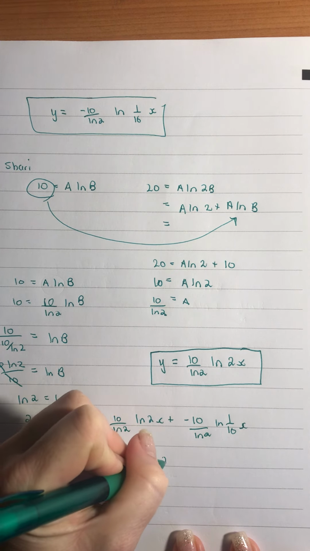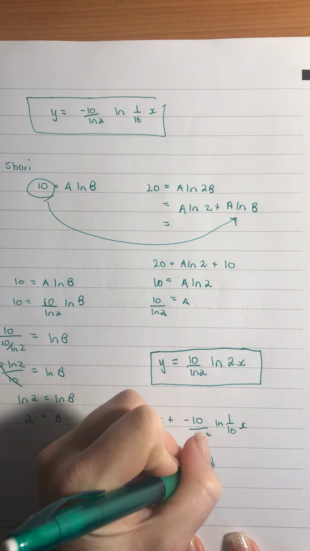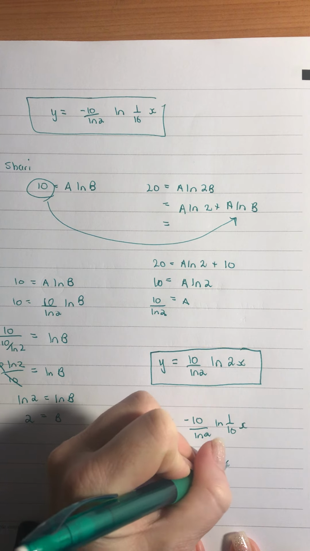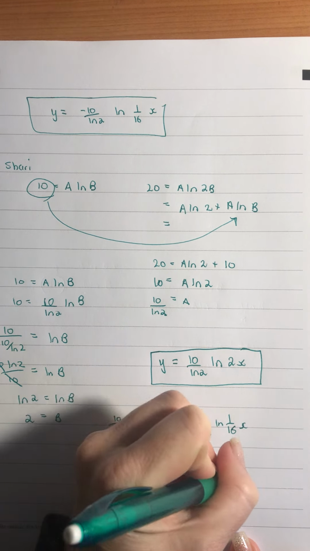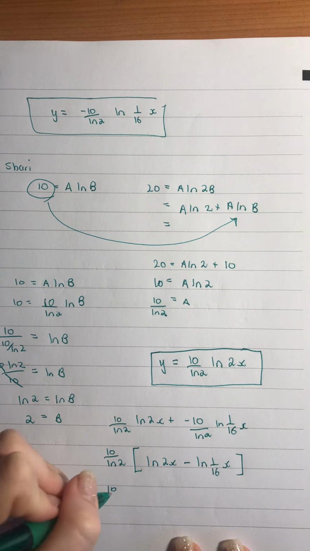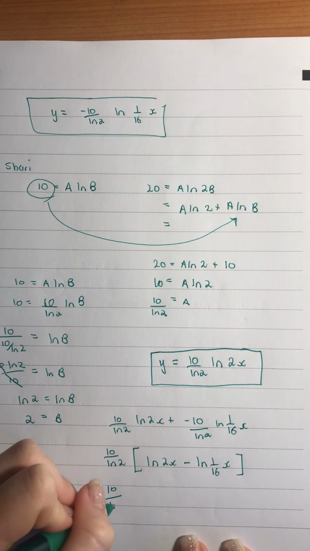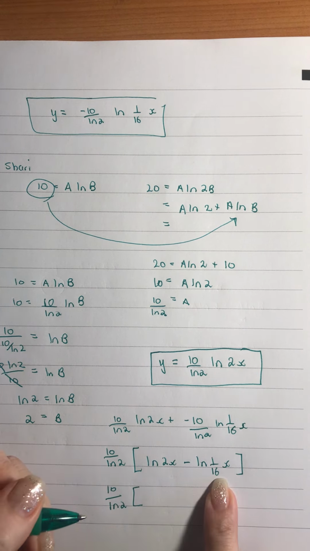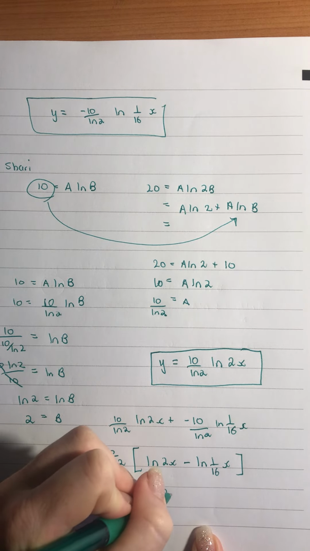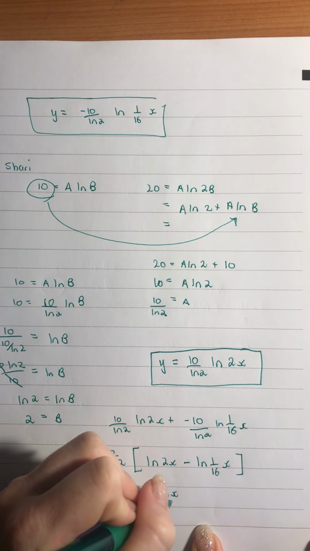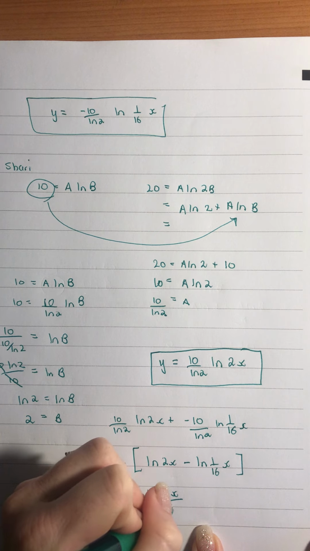And then we'll have ln of 2x take away ln of 1 on 16x. And then we are able to bring those two ln parts together because we're subtracting, so we'll divide. So we have ln of 2x divided by 1 on 16x.